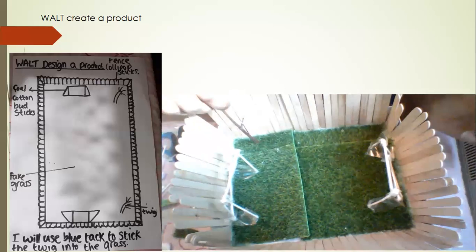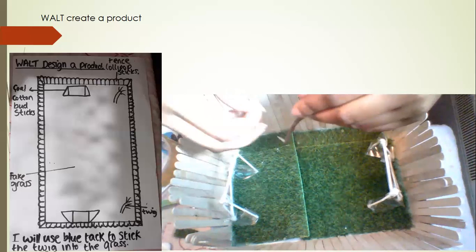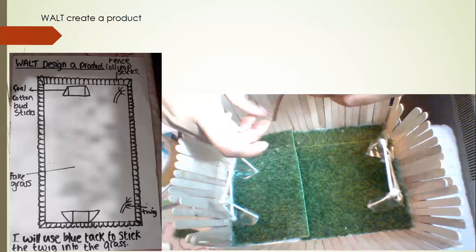So at first, if you remember on my design, I said that I was going to use blue tack to stick it, but then I've realised that I don't have any blue tack, so I will be attempting to sellotape the twig onto the grass. Let's see if that works. Might be a bit of a tricky process, but I will try.